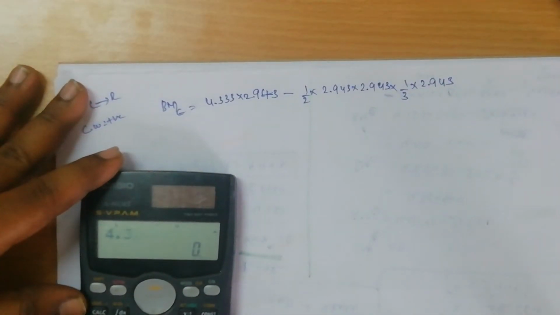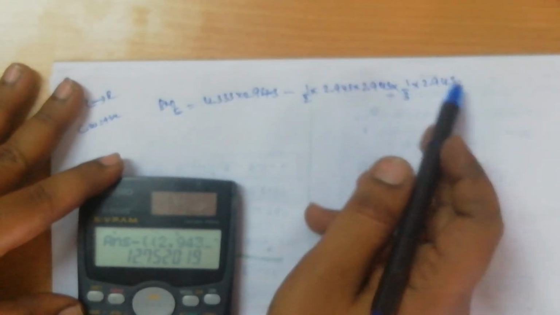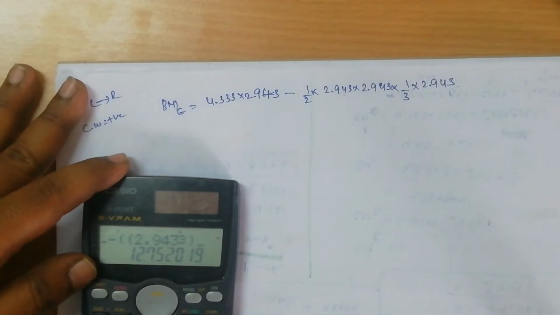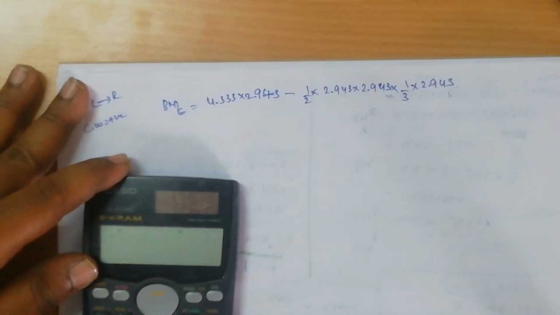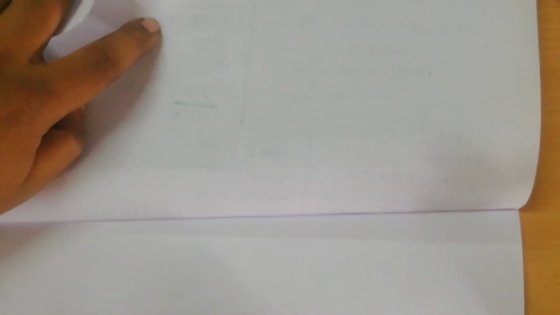Let us try to calculate 4.333 into 2.943 minus of 2.943 into, so this is 3 times, 1, 2, 3, so you can directly make it cube. So I will make it cube divided by, you see 3 2s are 6. So what is the value you are getting here? It is 8.5. Among the other values, this is 4.3, this is 4.5, and the same value you will get here also. So you are getting 8.5.